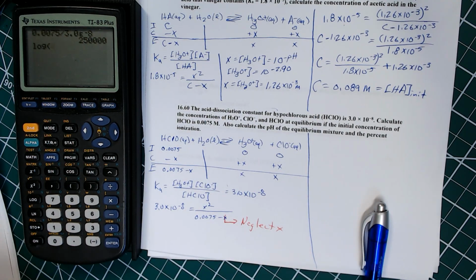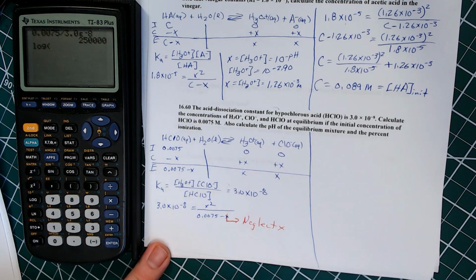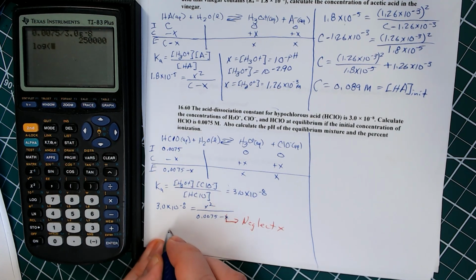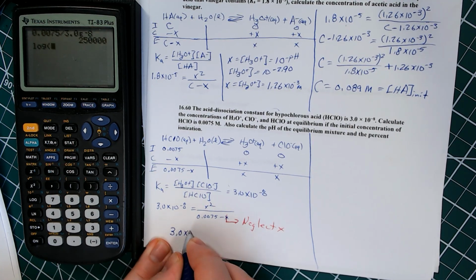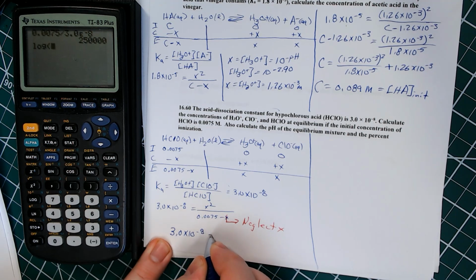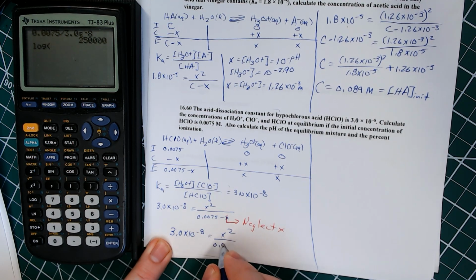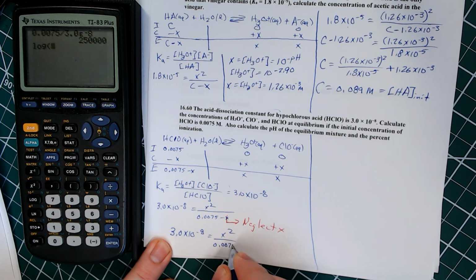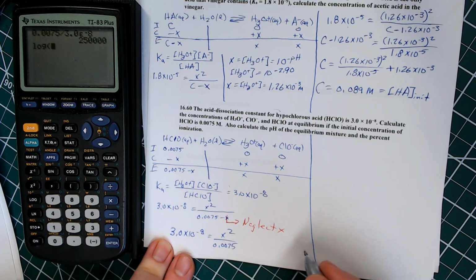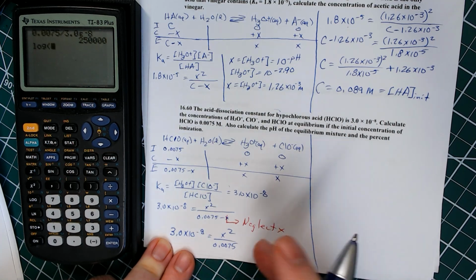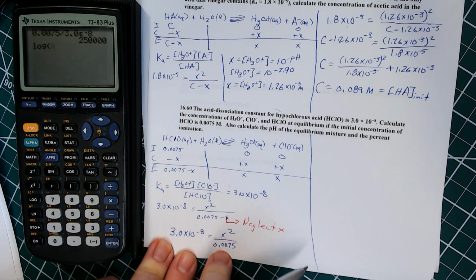Well, now that we've neglected x, this is what our formula looks like. 3.0 times 10 to the negative 8 is equal to x squared over 0.0075. Well, this is an easy problem to solve.